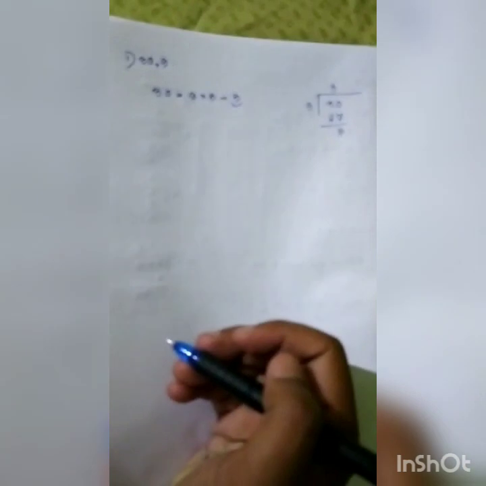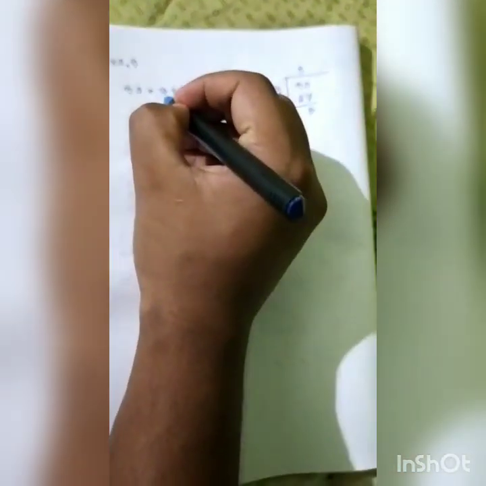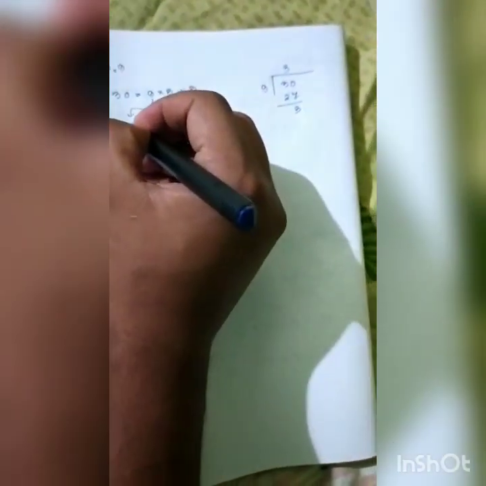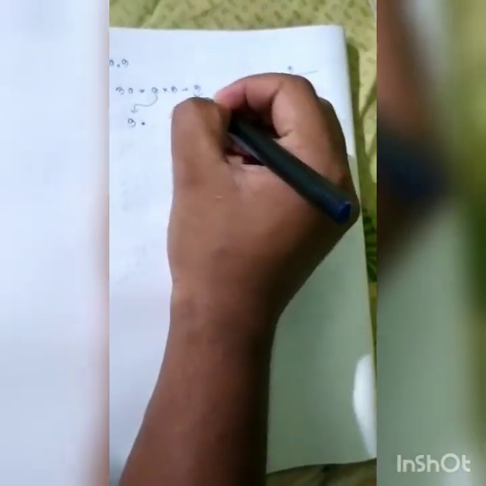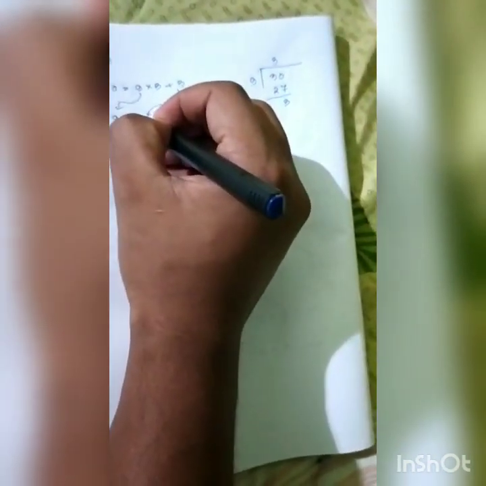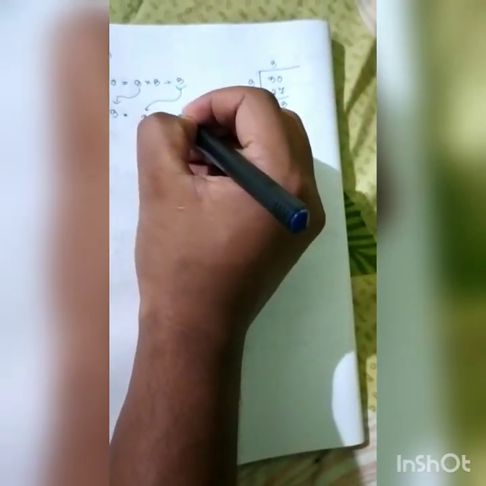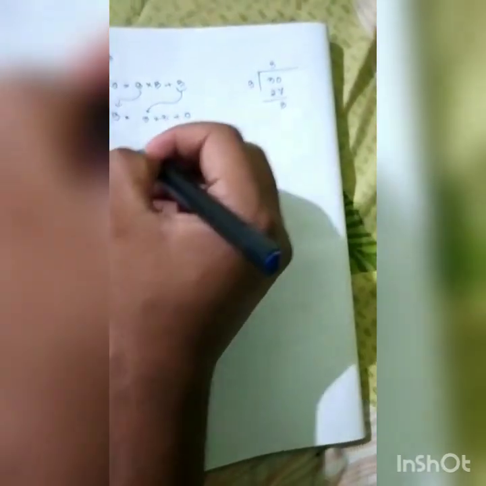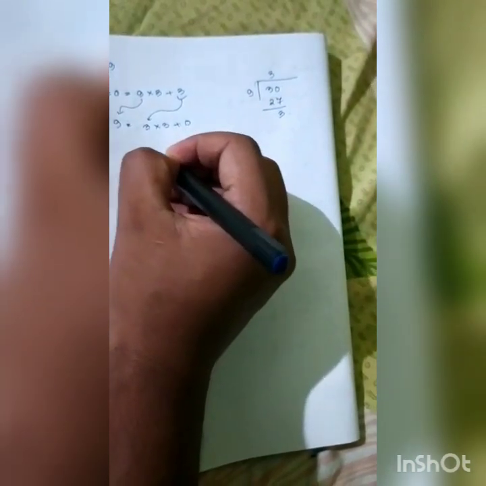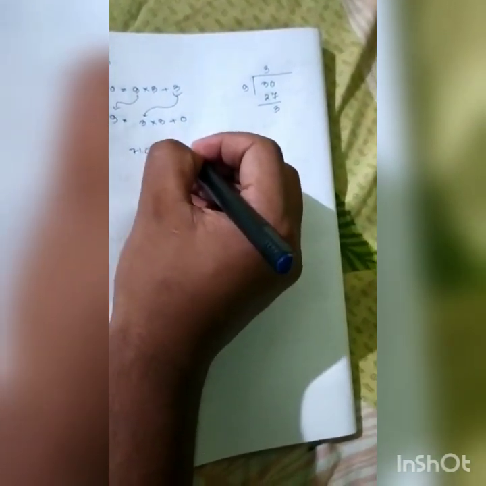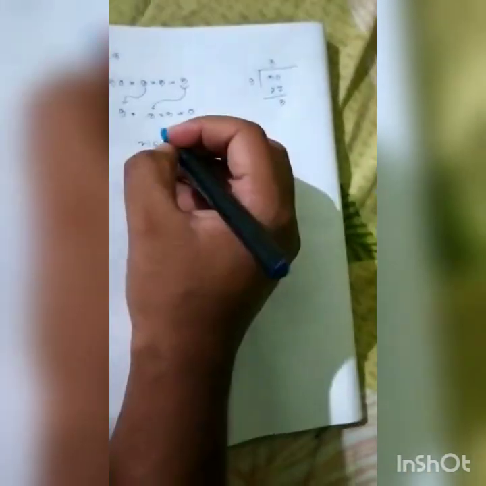According to the algorithm, the divisor becomes the dividend, and the remainder becomes the divisor. So 3 will become the divisor. 3 multiplied by 10 is 30 and the remainder is 0. So in this case the HCF is 3, as shown in the earlier concept.